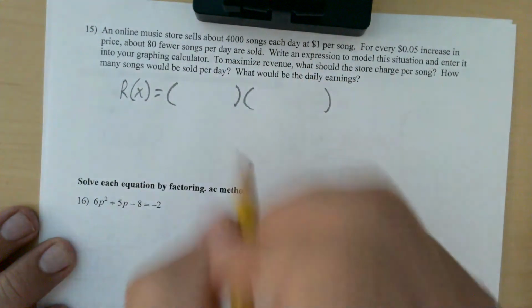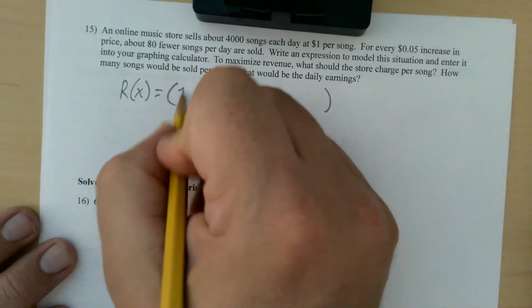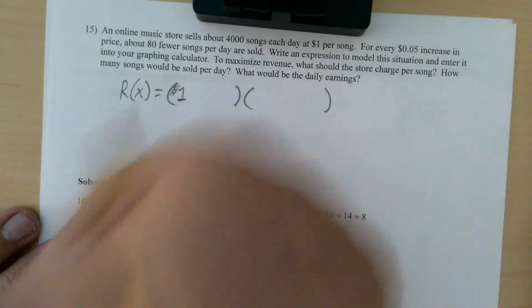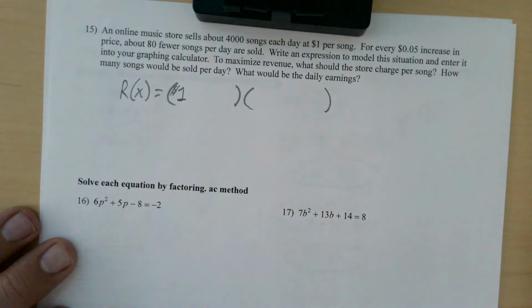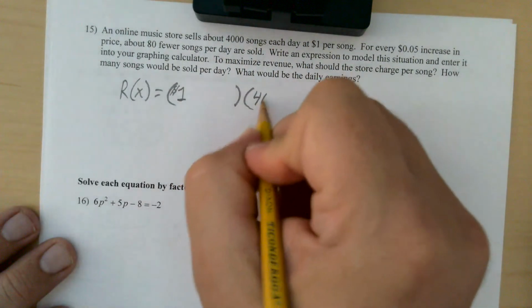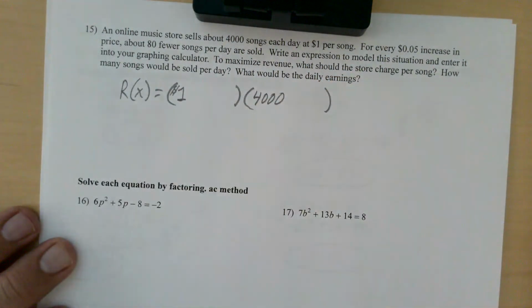I'm going to put my price first, it doesn't matter. But right now we're charging just simply $1 for a song. And at that rate, we can sell 4,000 songs a day. So each day, we are going to see if we can increase our profits. Right now, if these are the conditions, we make $4,000 a day. Okay, I would be happy to make $4,000 a day, but let's see if we can change the price and see if we can increase this.